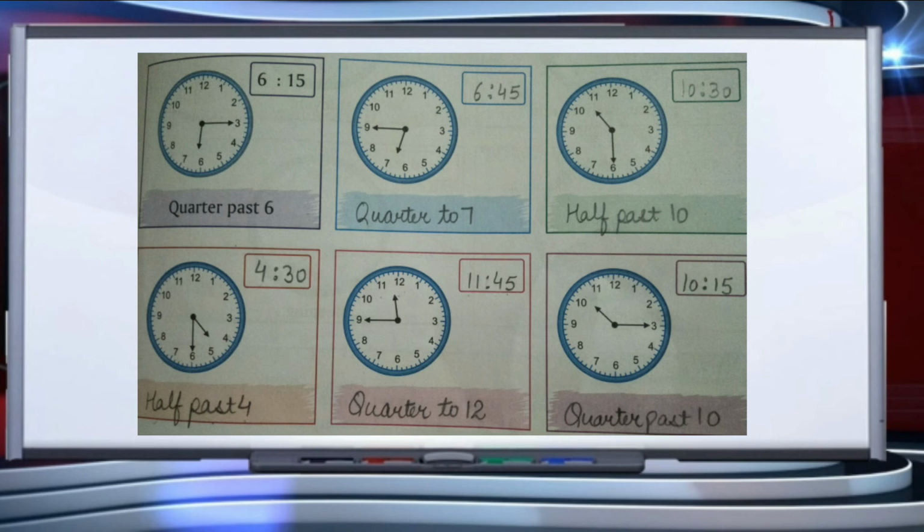Hour hand is between 6 and 7 and nearer to 7, and minute hand is on 9. That means the time by this clock is 6:45, means 15 minutes left to 7 o'clock.